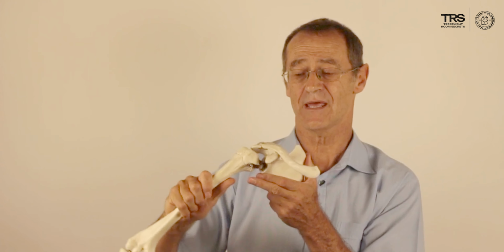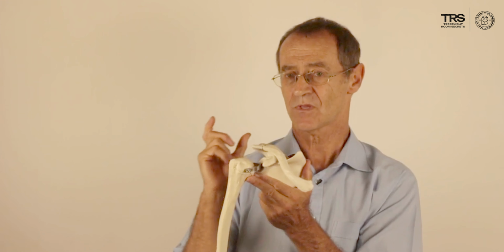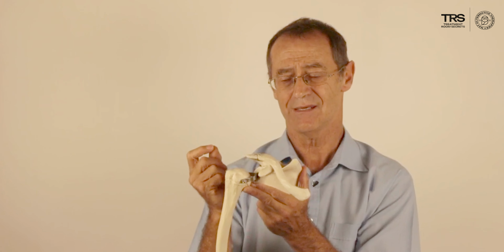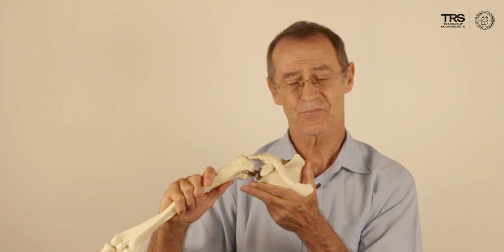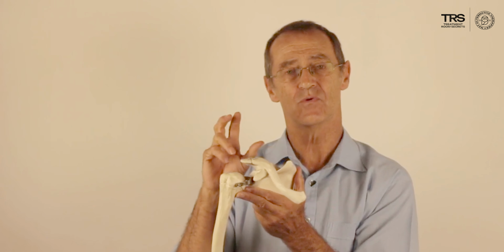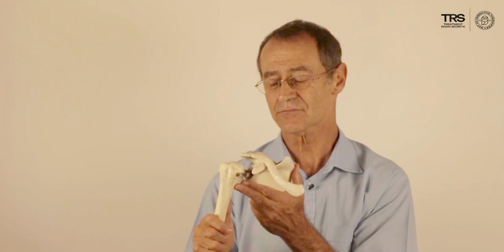And the medical name of that is impingement. So the commonest cause of shoulder pain is impingement, which occurs with damage or incorrect firing of the supraspinatus muscle.